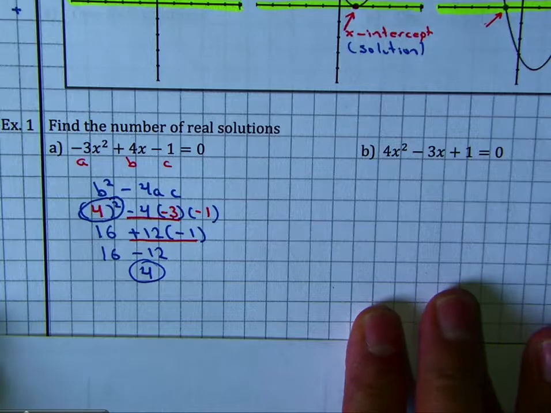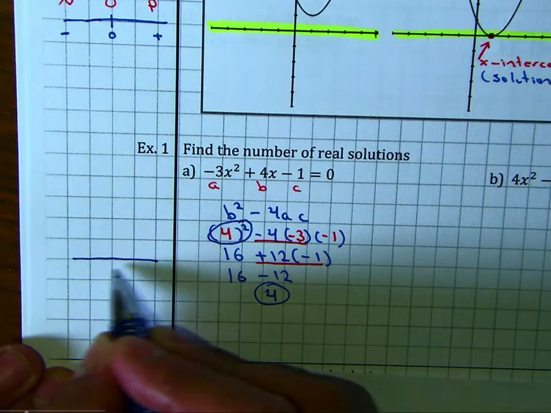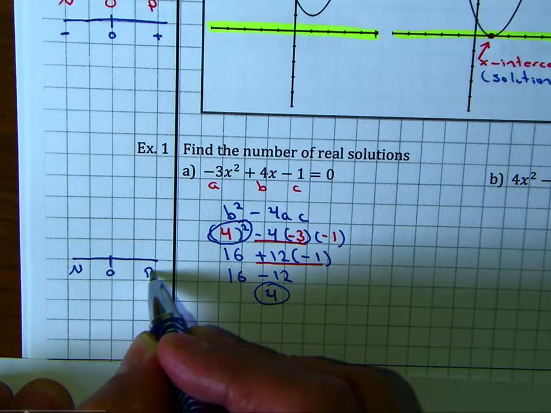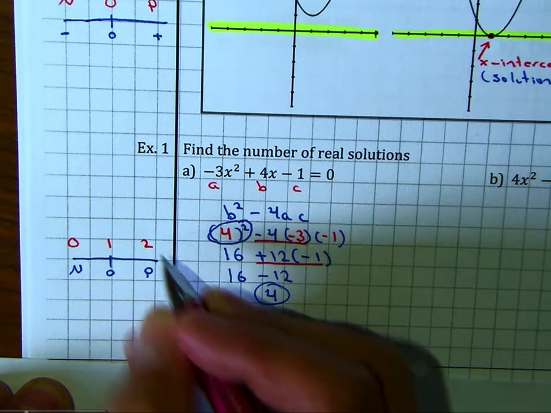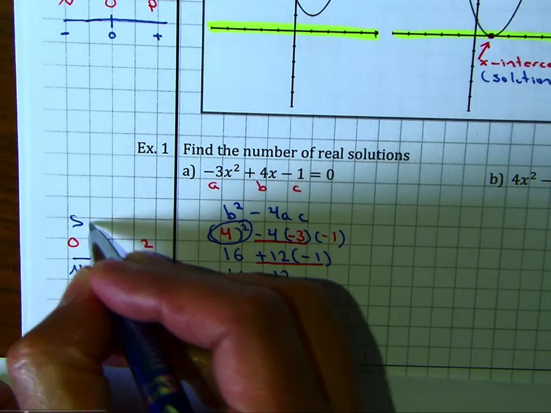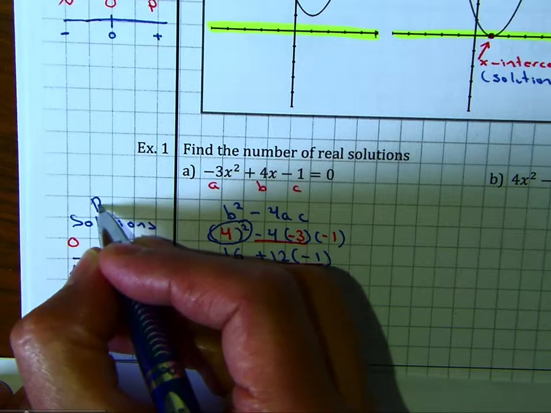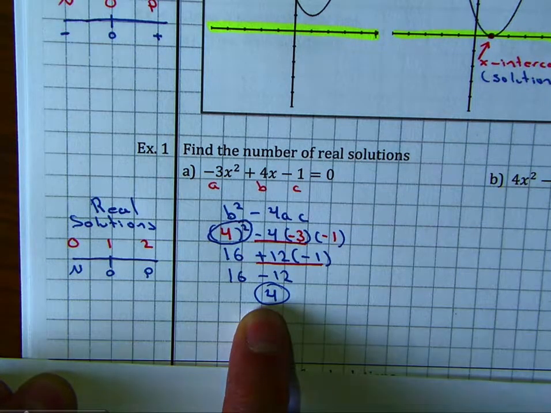And then I need to ask myself, positive, negative, or 0. So I'm going to place a number line, 0, negatives on the left, positive on the right, and I'll place 0, 1, 2 solutions. And I'm actually going to write the word real on top. Is that a positive, a negative, or a 0?